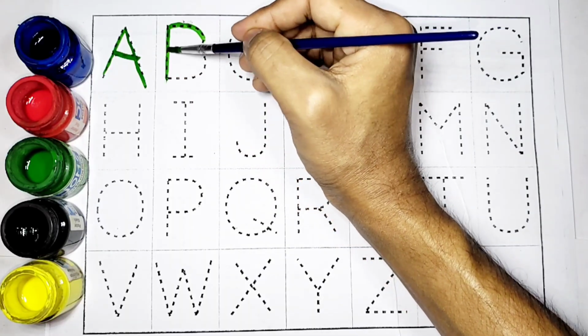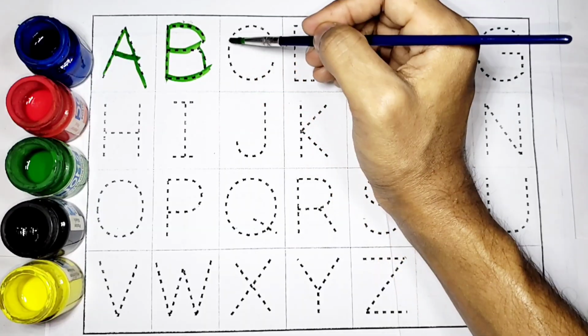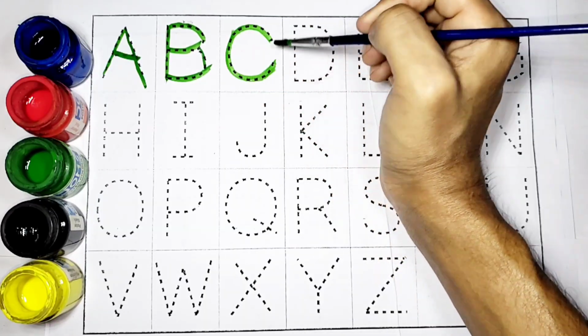The next one is B. B for ball, B for bat. And the next one is C. C for cow, C for cat.